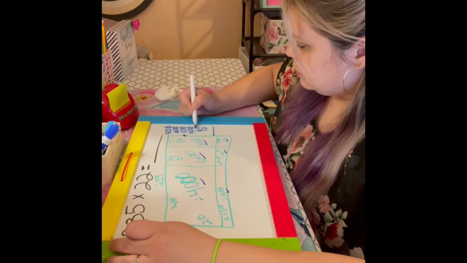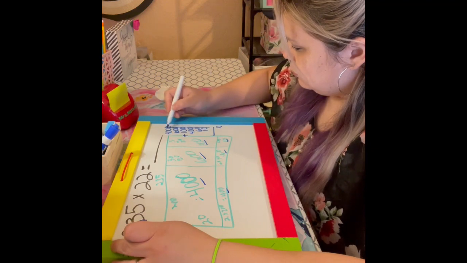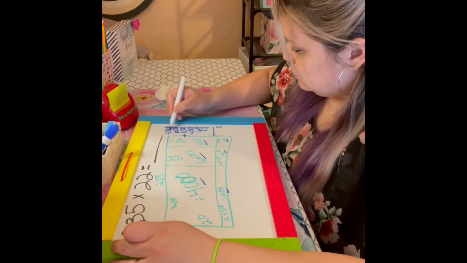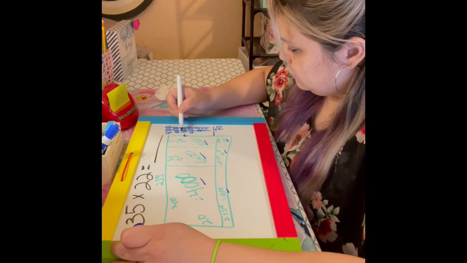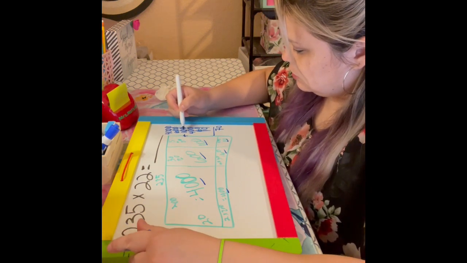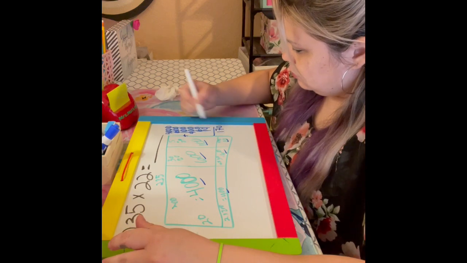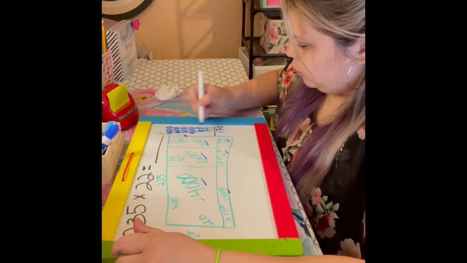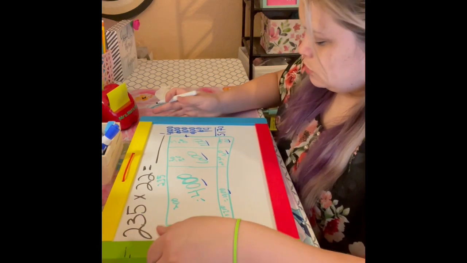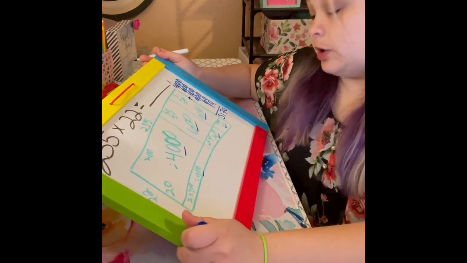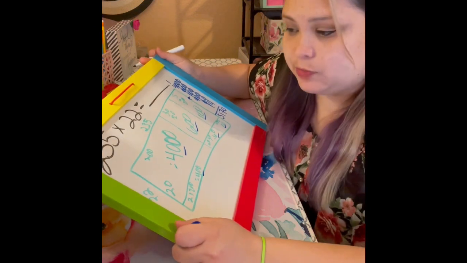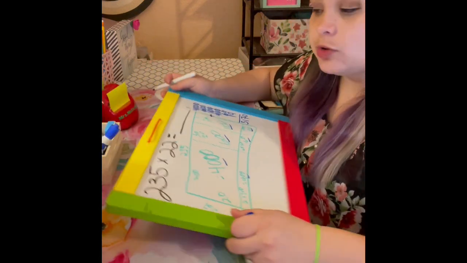Over here in the ones column, this is 0. Over here in the tens, we have 7. Over here we have 7, 8, 9, 10, 11. We're going to carry that 1, 4 and 1 is going to equal 5. So our total for 235 times 22 is going to equal 5,170. And that's how you do the array for that one.